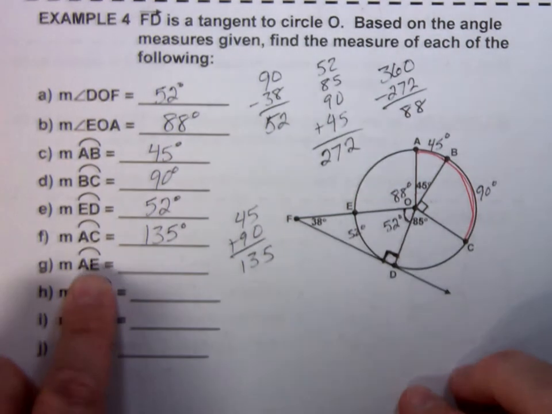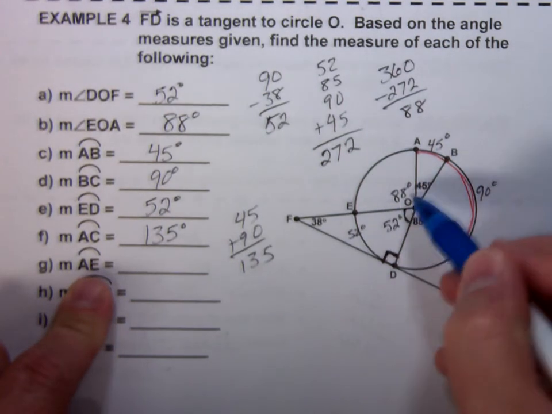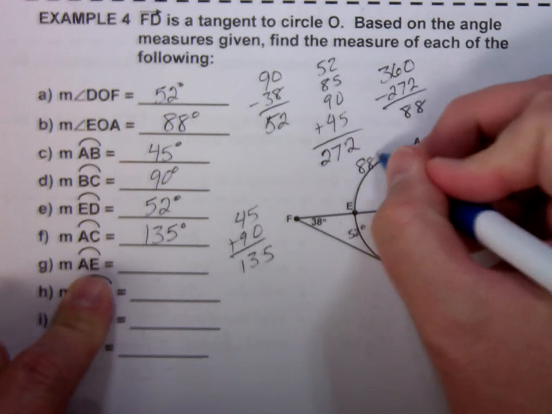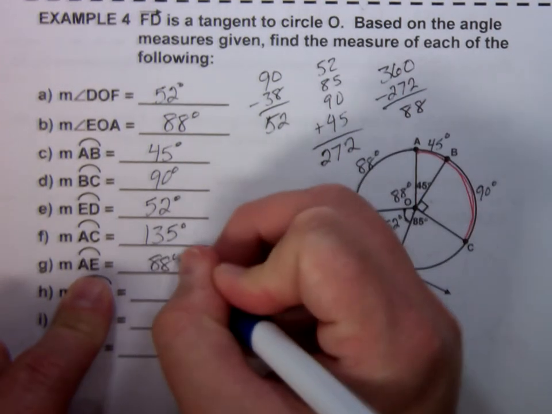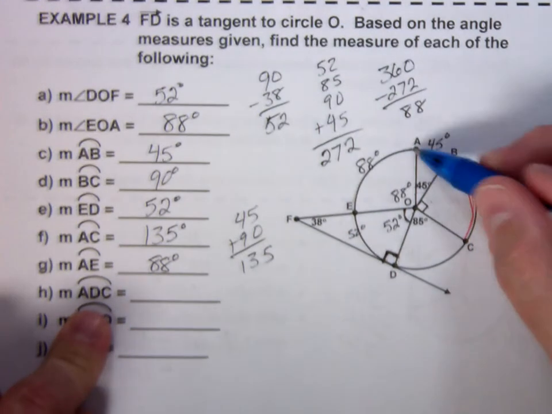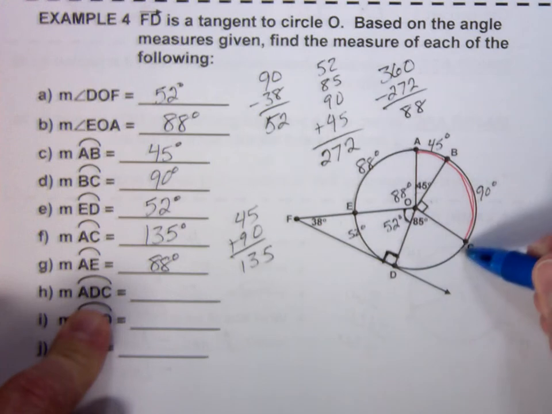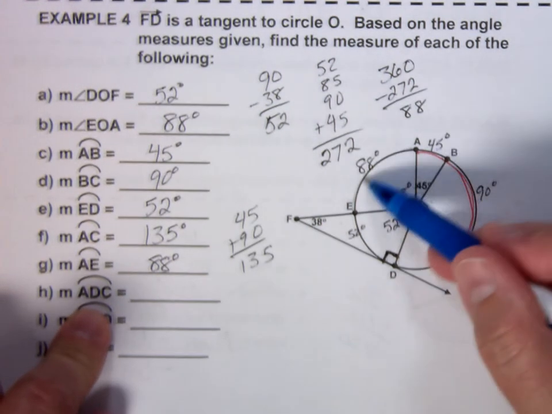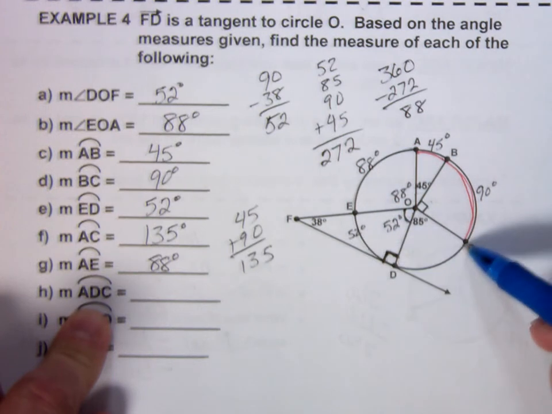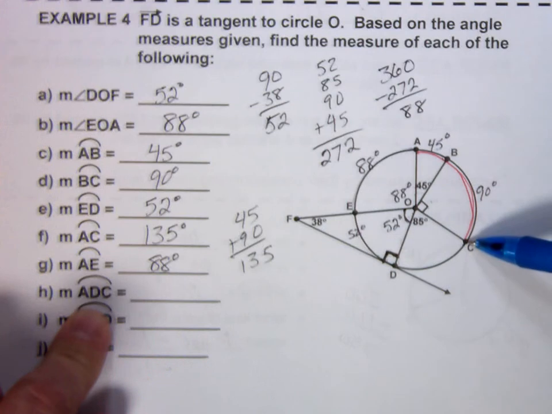And then the measure of arc AE, well, remember that central angle is 88, so the arc's 88. The measure of arc ADC. So we're going from here all the way around to here. Now we could do this a couple different ways. One, you could add 88 plus 52 plus 85. Or arc ADC is everything except for arc AC, which is something we found earlier.